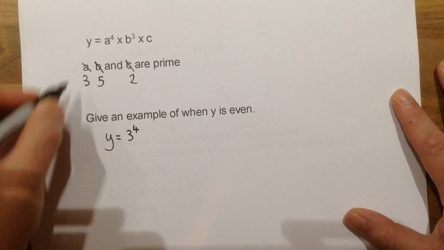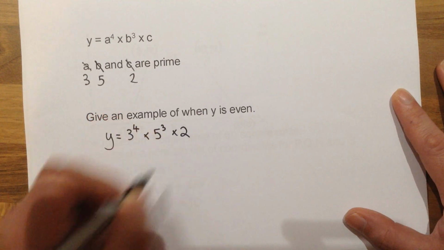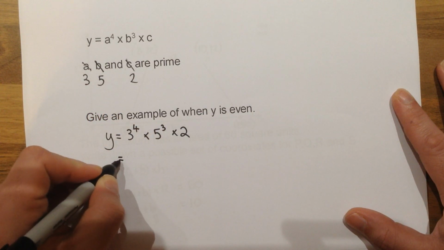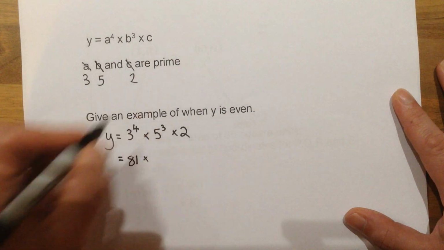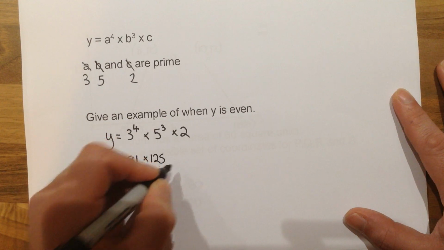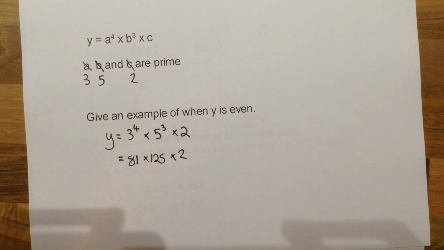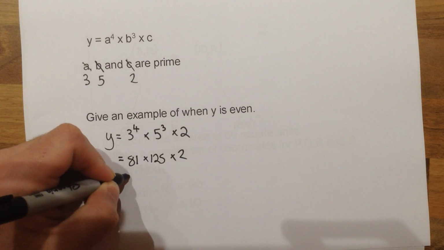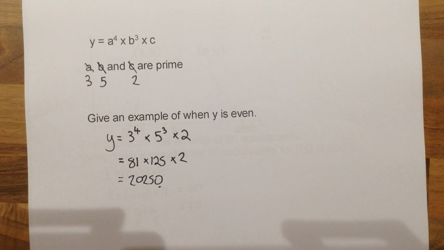So if I actually work this out to prove it is even, I would have 3 to the power 4 times 5 to the power 3 times 2, which if I work this out, 3 to the power 4 is 81, 5 cubed is 125, multiplied by 2. At this point we would have to use a calculator and do 81 multiplied by 125 multiplied by 2, and this comes out as 20,250, which is obviously even because it ends in a 0.